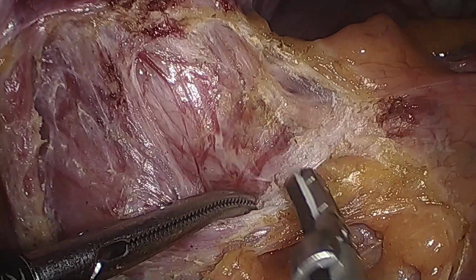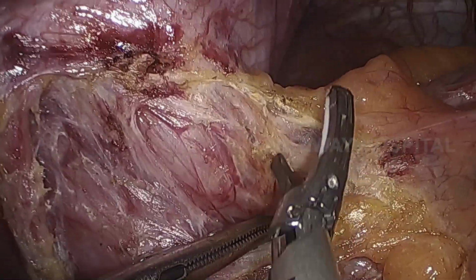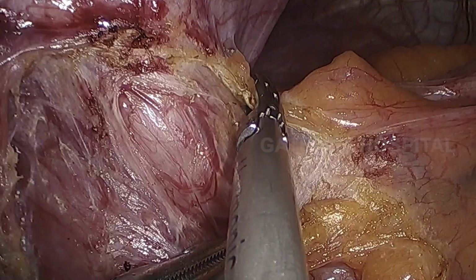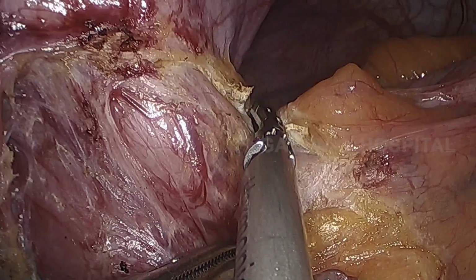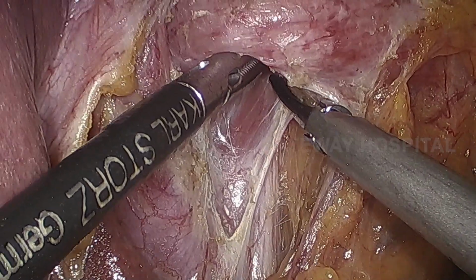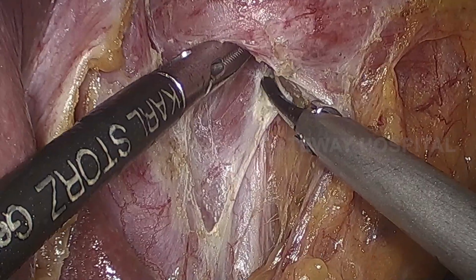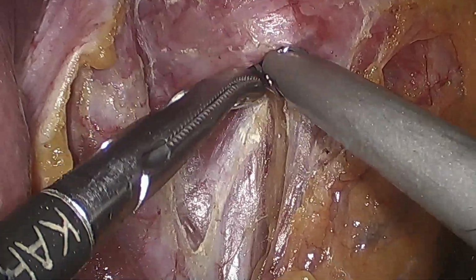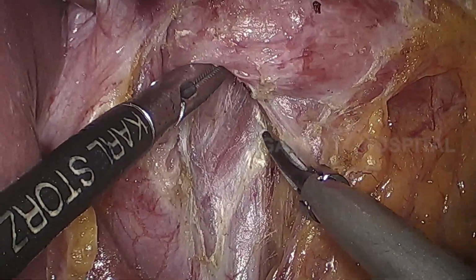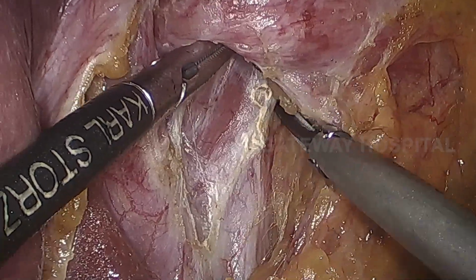While doing anterior dissection, you have to be very careful. We should not injure the anterior vagus. Similarly, while doing posterior dissection, you have to take the posterior vagus along with the esophagus in order to avoid injury to the posterior vagus.